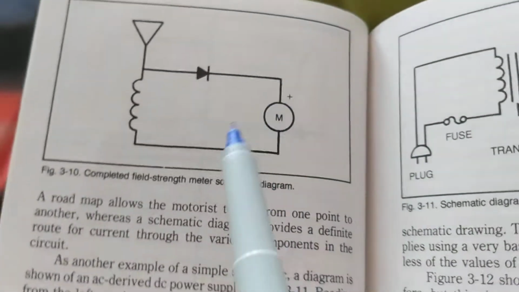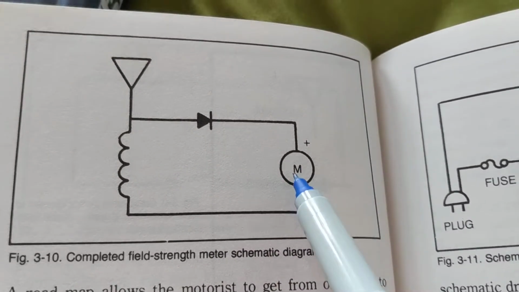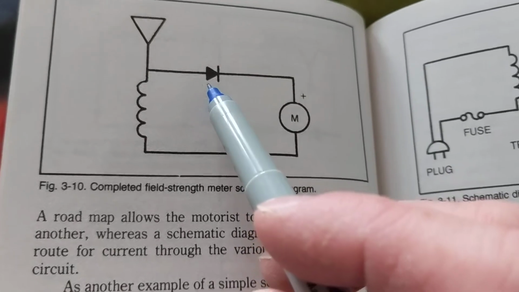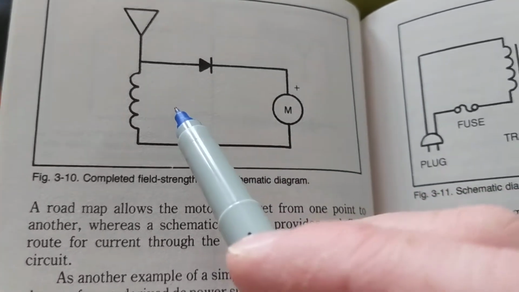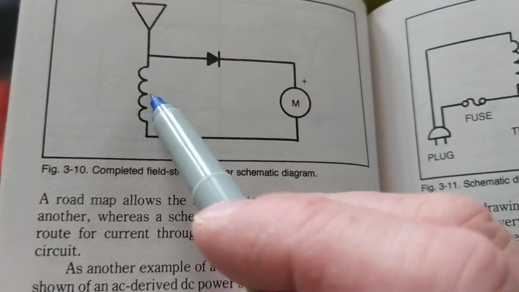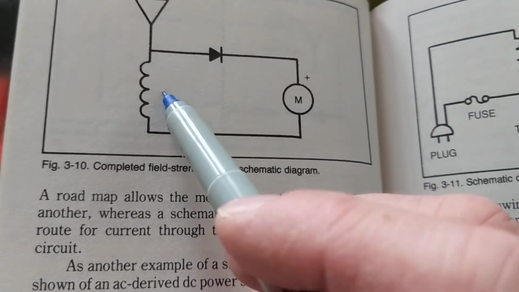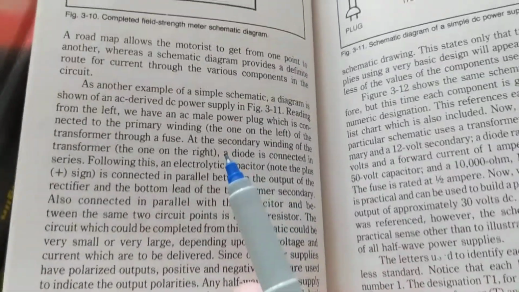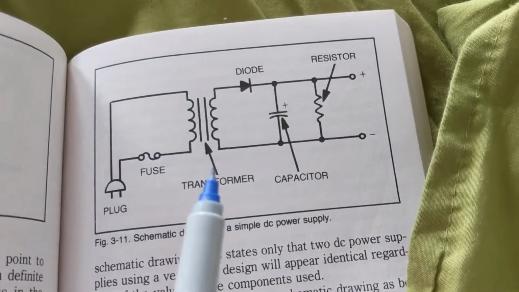Now, polarity is important for this one. What's missing here? It doesn't identify this as D1, D2. It doesn't tell us if this is M1, M2. It doesn't tell us this is L1 or L2. The abbreviations for the components are missing. And you'll understand why I am talking about that.